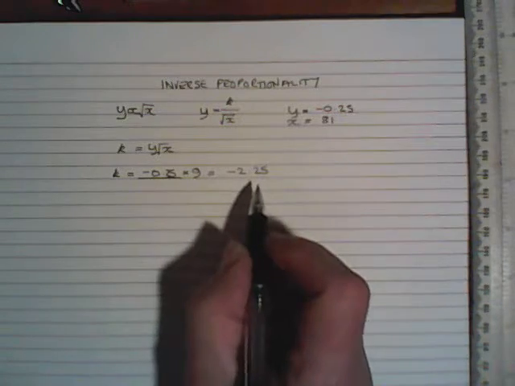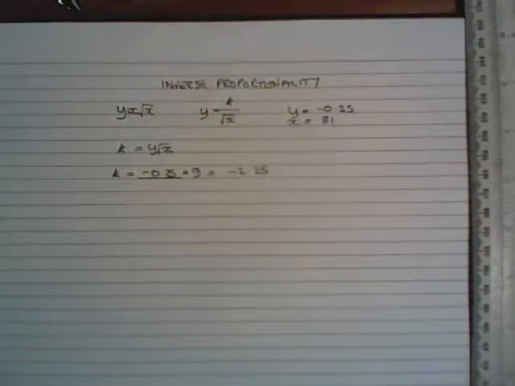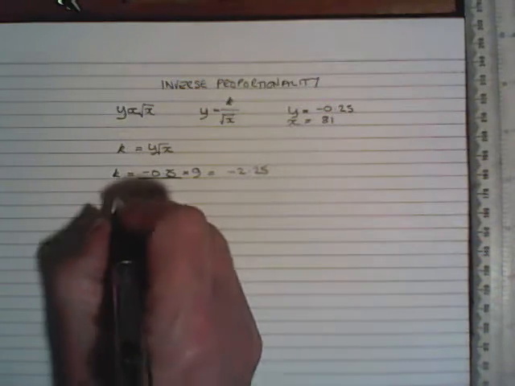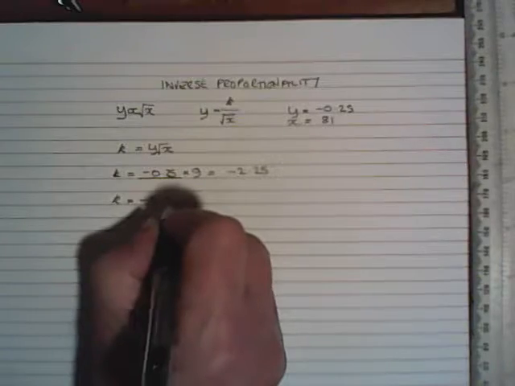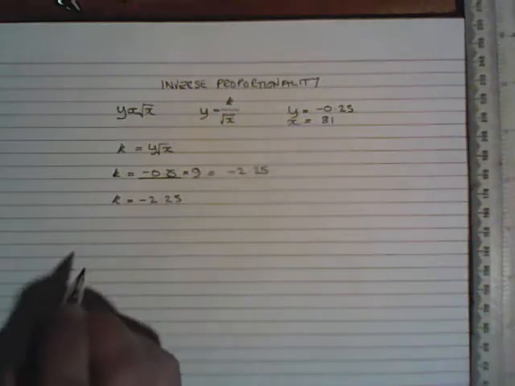There is no units for this. It is just a constant. Constants are just coefficients that don't have any units. So therefore, k, just to clarify, equals minus 2.25. So far, so good.